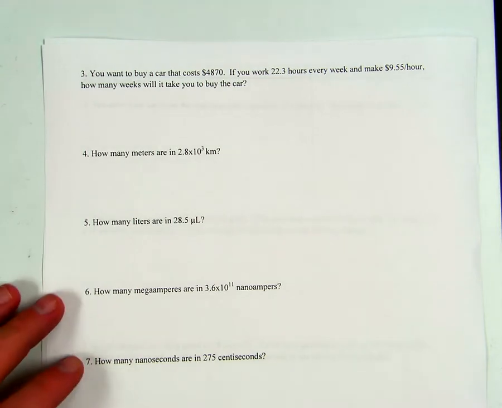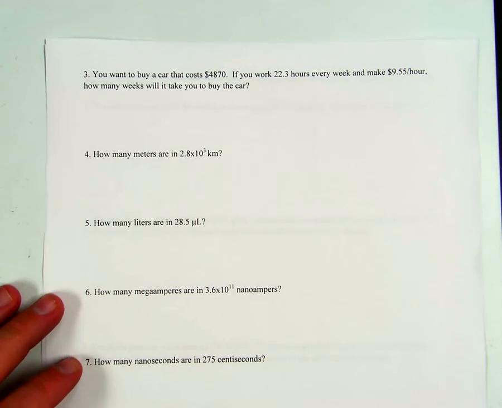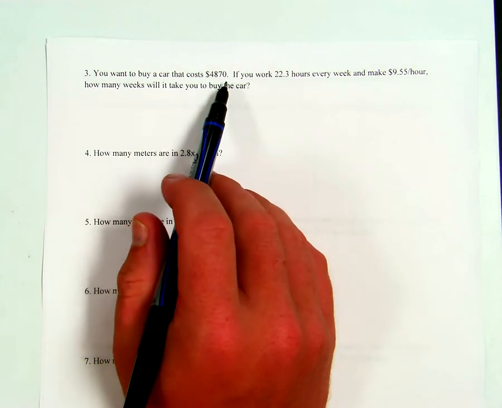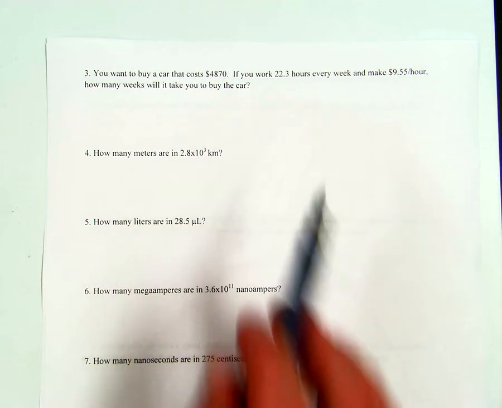This is the second part of the dimensional analysis video. The first part we left off with the second example problem, so we'll pick up here with number 3. We're asked, you want to buy a car that costs $4,870.